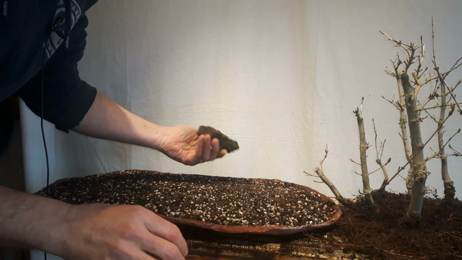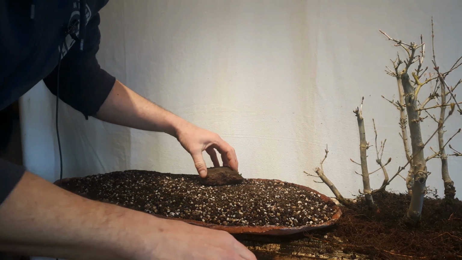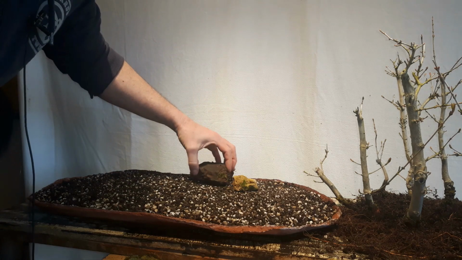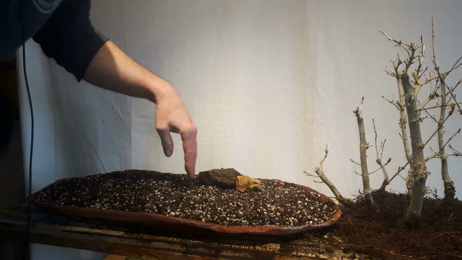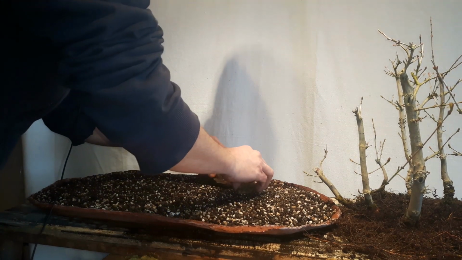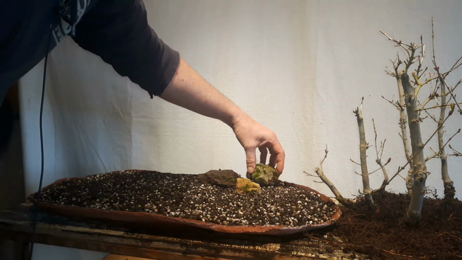So this rock is nice, and maybe this one. I don't want to pass the half space. Maybe I can put 1 or 2 trees in here.